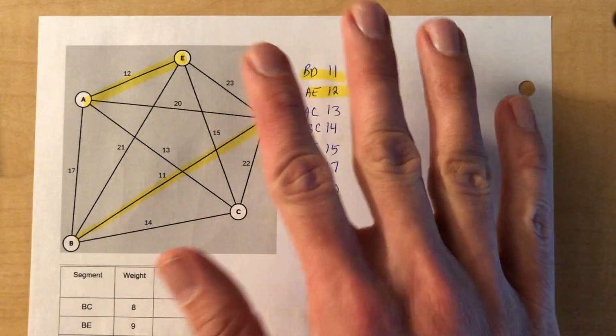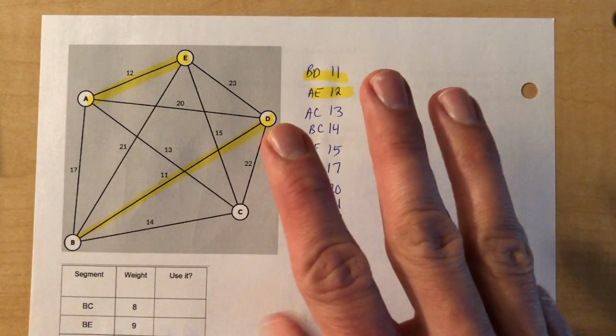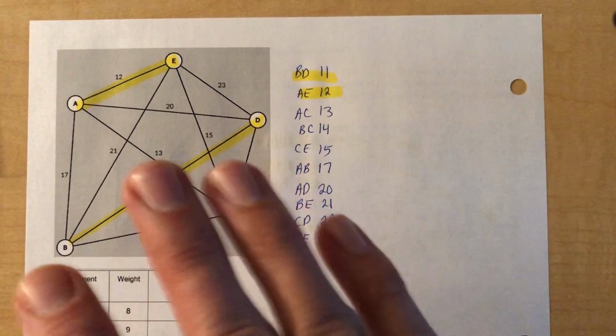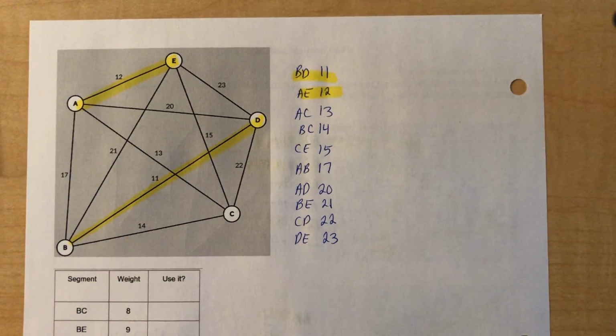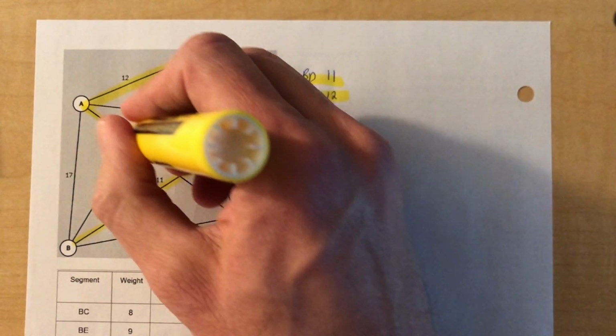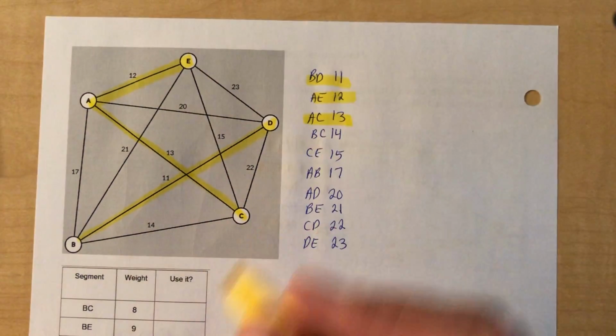So here's the deal. I need to connect all 5 vertices. So if I just connect 3, I've not done my job. If I just connect 4, I've not done my job. So I need to be careful that I don't block myself off. So AC is totally okay. Let's do AC. There we go.